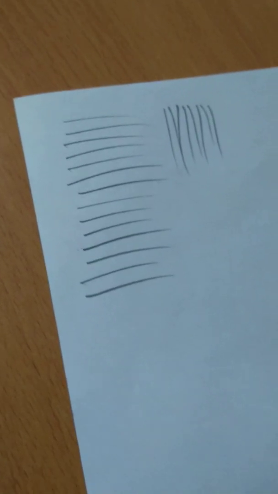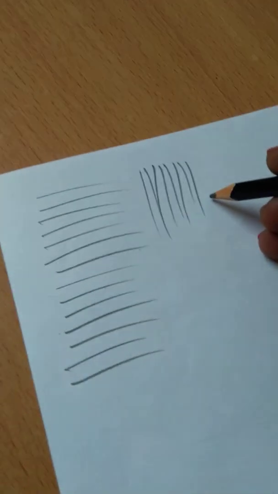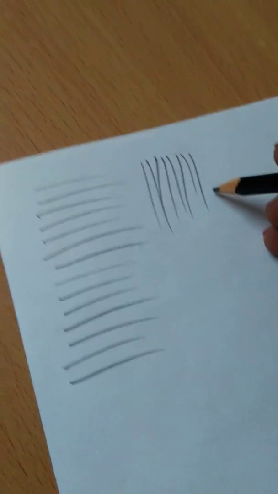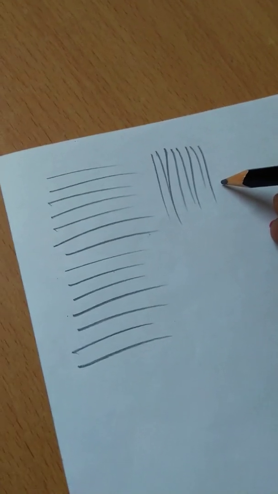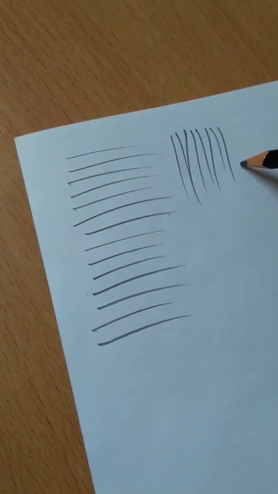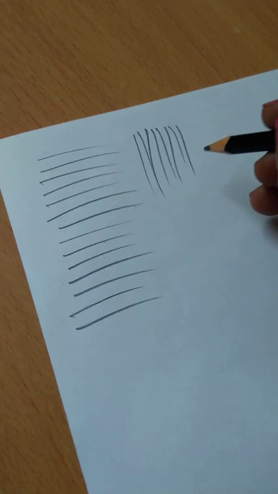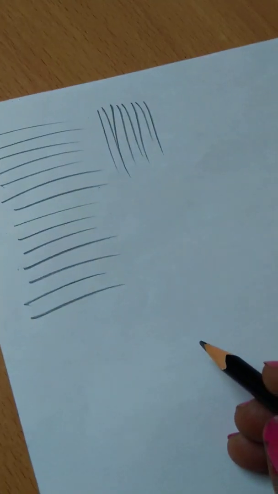Okay children? Yes, this is the basic shading. What is this? This is called as one directional stroke. These are the most basic shading technique. Okay children, this is the basic shading technique. Next shading is cross hatching shade.